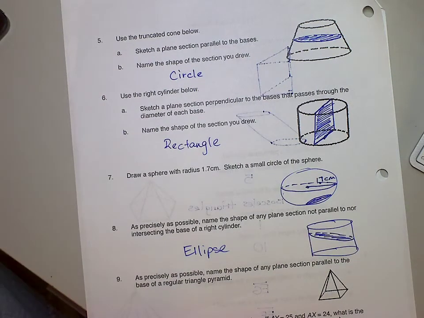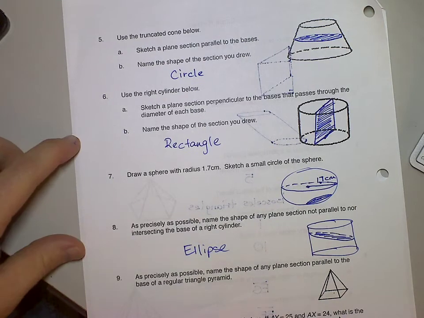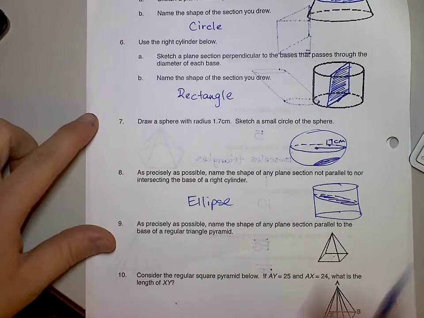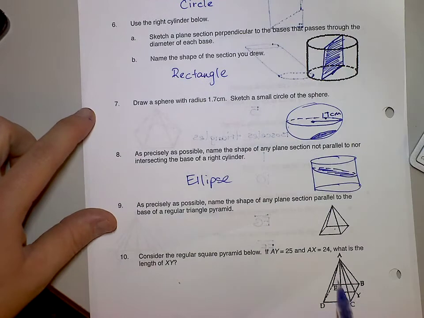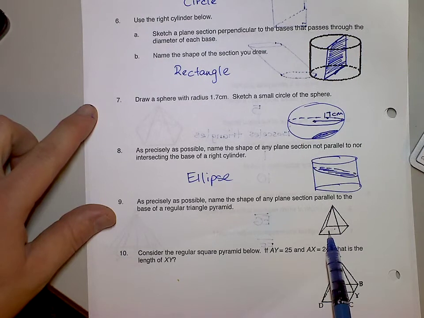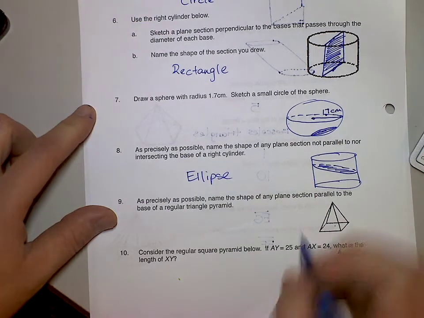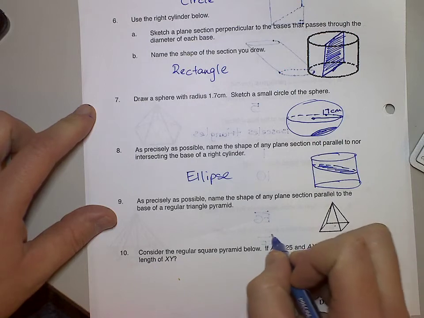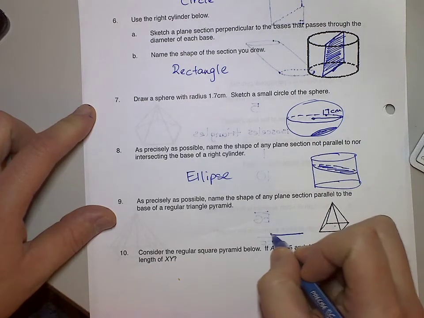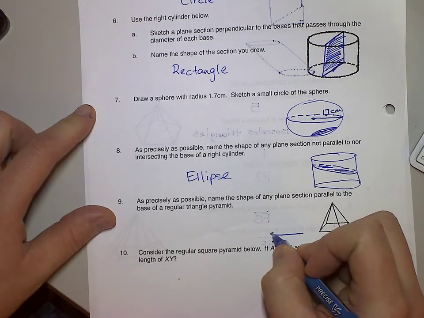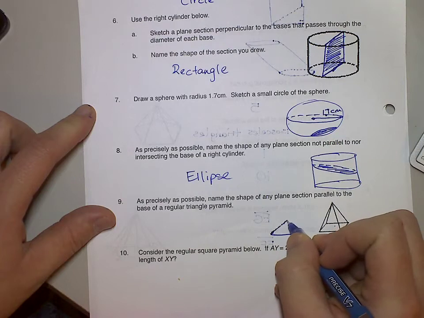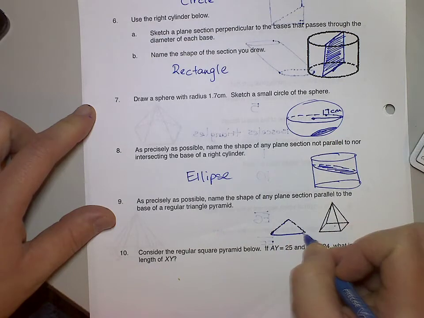Number 9, as precisely as possible, name any plane section parallel to the base of a regular triangular pyramid. Now this is a tough one because what's shown here is not a regular triangular pyramid. That looks to be some type of quadrilateral pyramid. A regular triangular pyramid would need a triangular base, so a regular triangle, and you're going to lay it back a little bit.